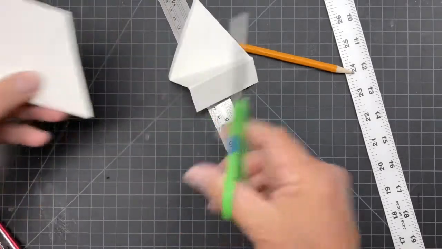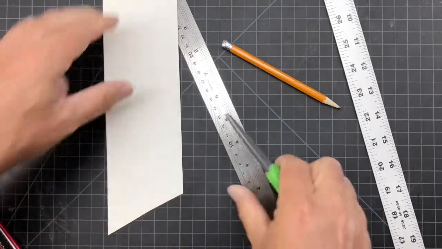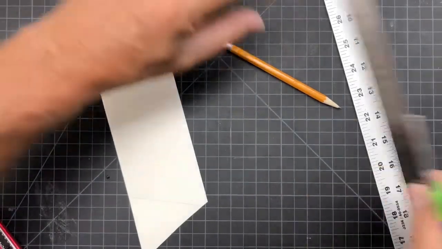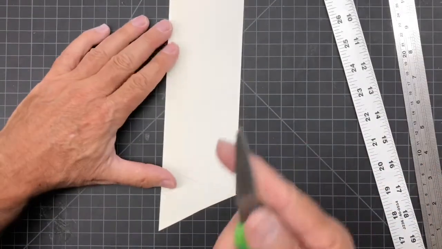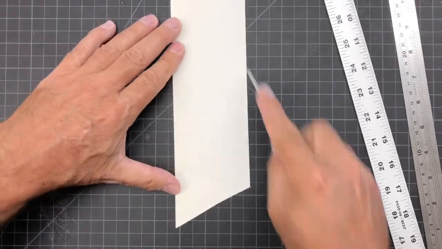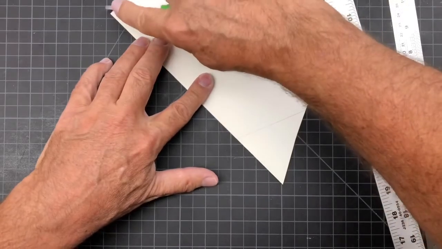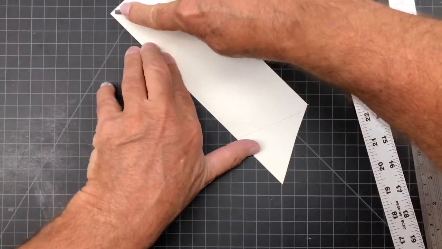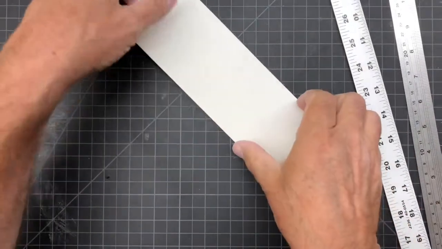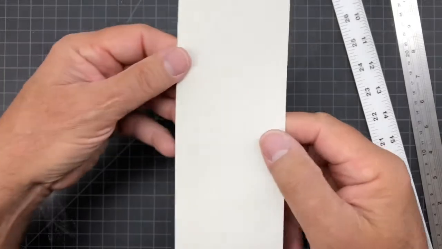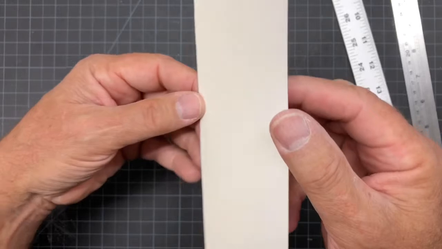We can even create curved scores. And we might try this a little bit later when we're doing more complex paper sculptures. You might be able to use this, but I'm going to attempt to do a curved score. I'm using a lot of pressure. So you can see, I hope, that I did a score on this.